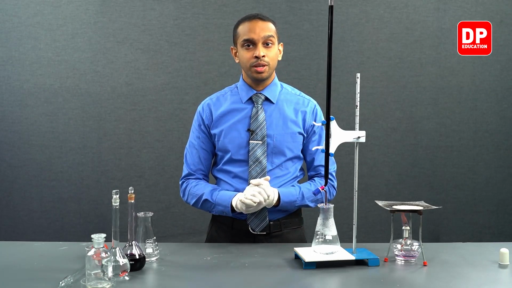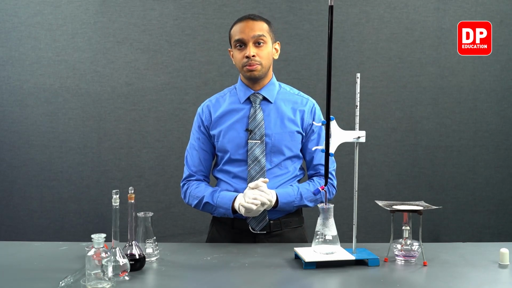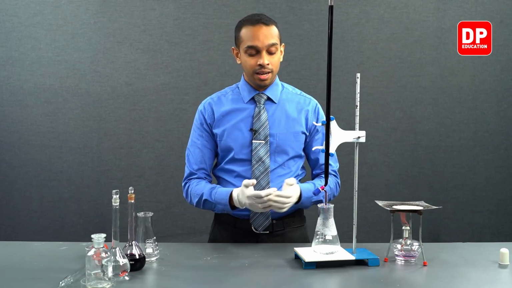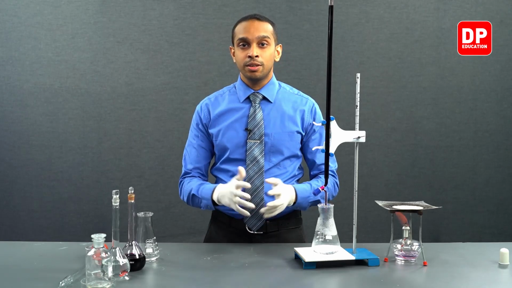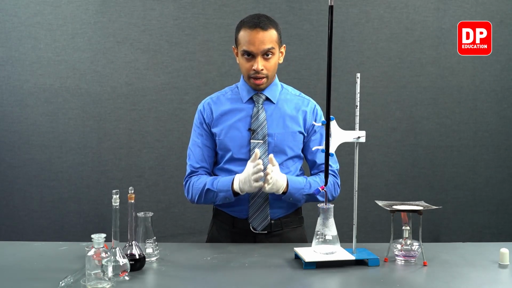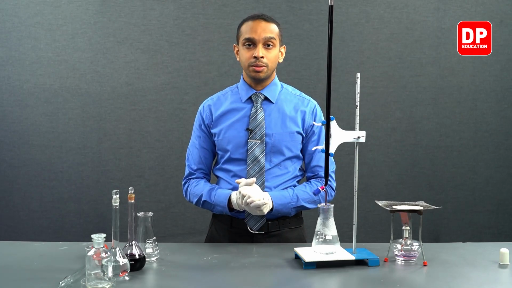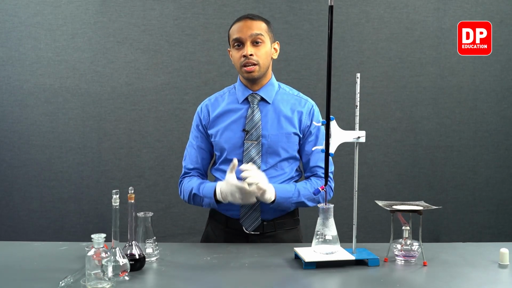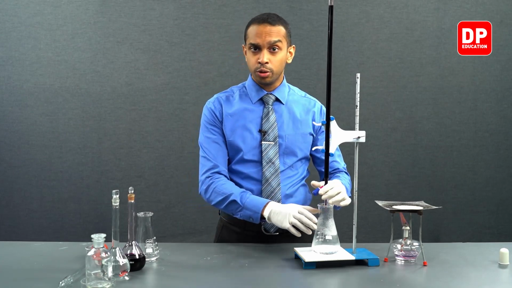So let's say till about 25 cubic centimeters, you can add our potassium permanganate rather rapidly. From that point onwards, you can take it slow and add potassium permanganate into this titration flask little by little. So let's go ahead and do that.